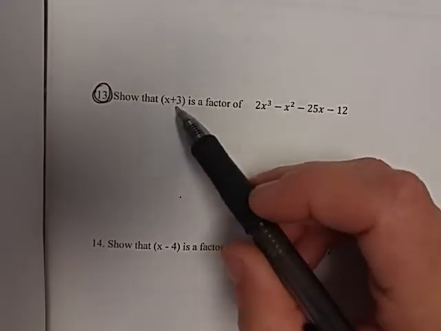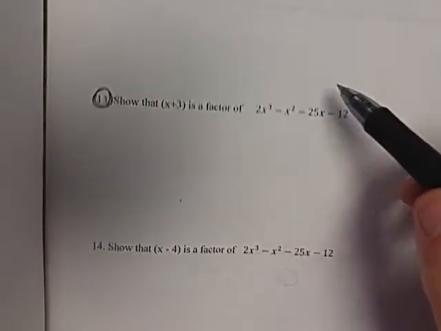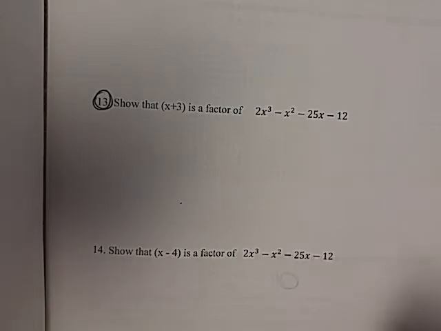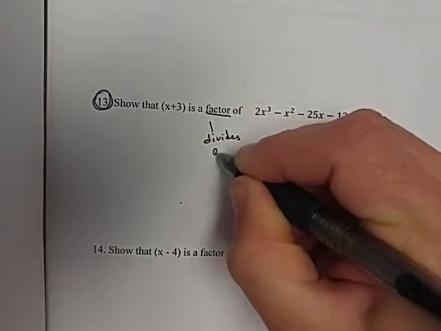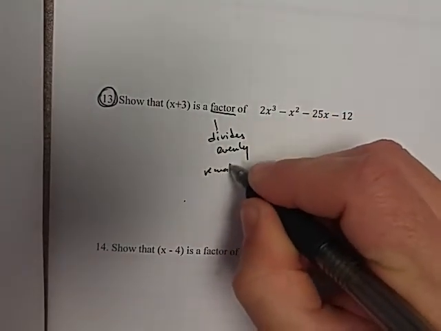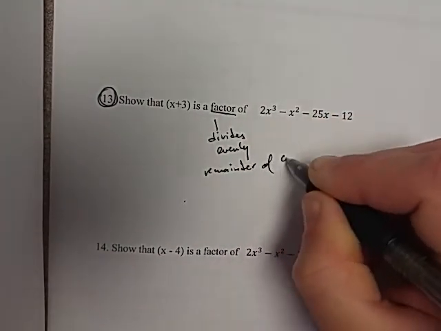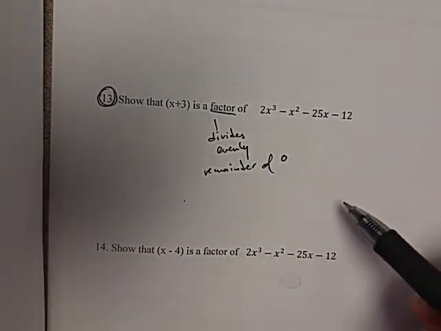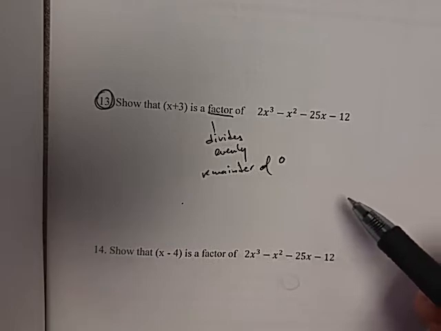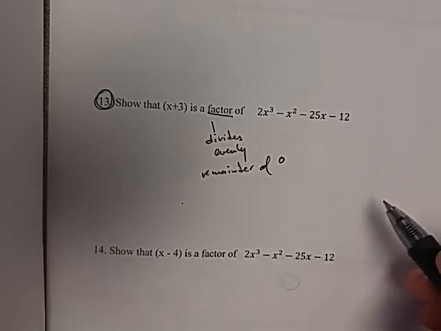Okay, to show that anything is a factor of something else, a factor means that it divides evenly into the other thing, which means we should be getting a remainder of 0. There are a couple different ways you can check that. You can do long division and look at what your remainder is. You can do synthetic division and look at what your remainder is. Or you can use the remainder theorem.